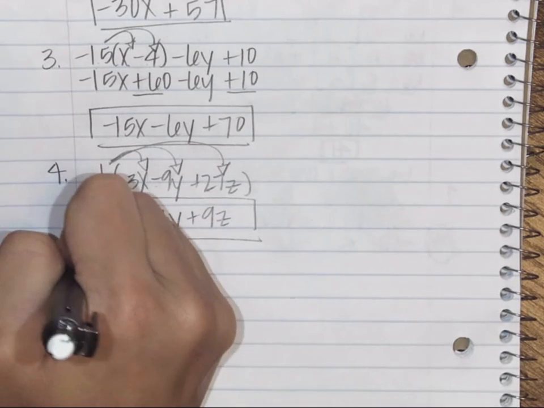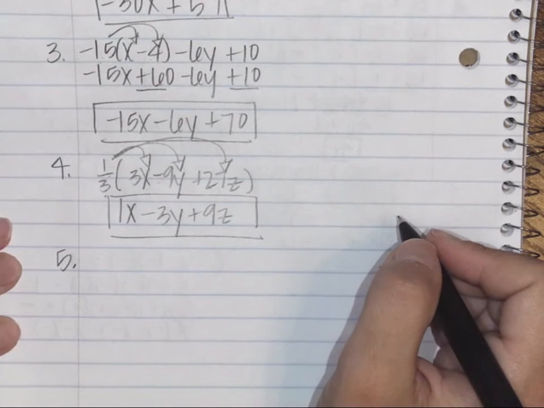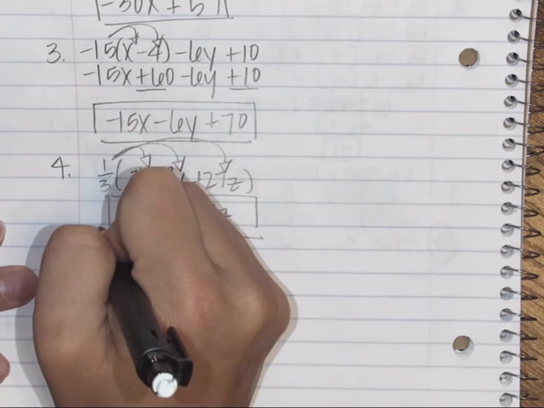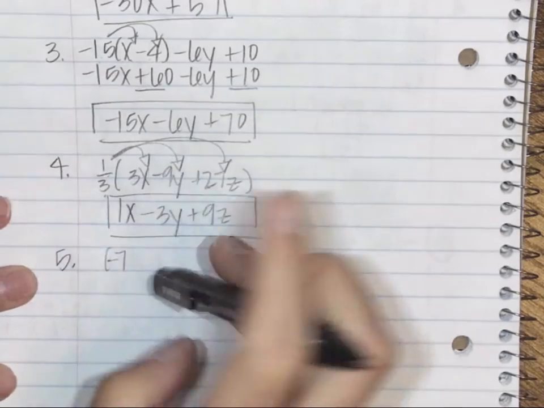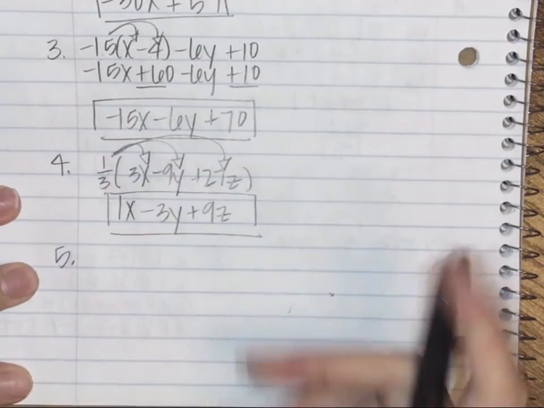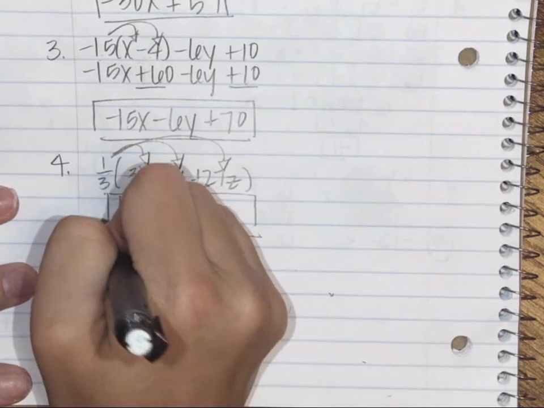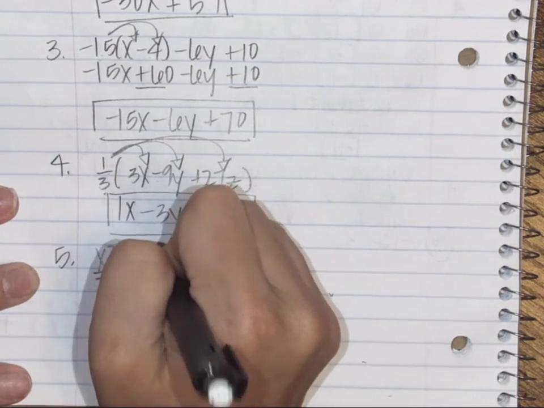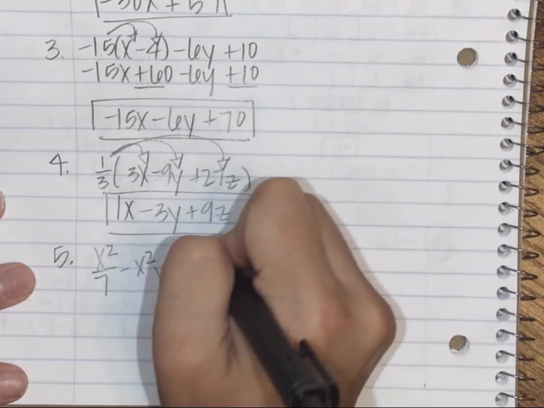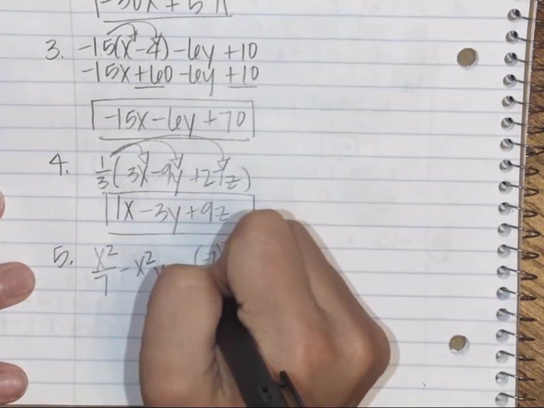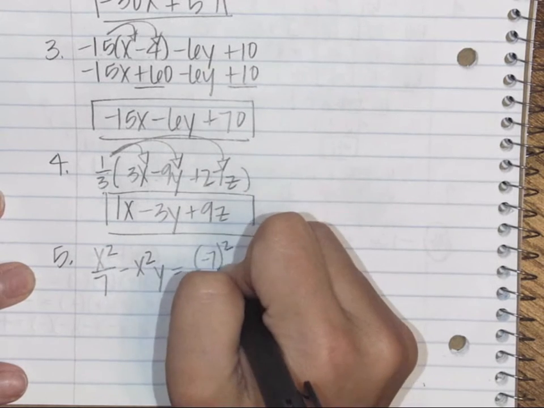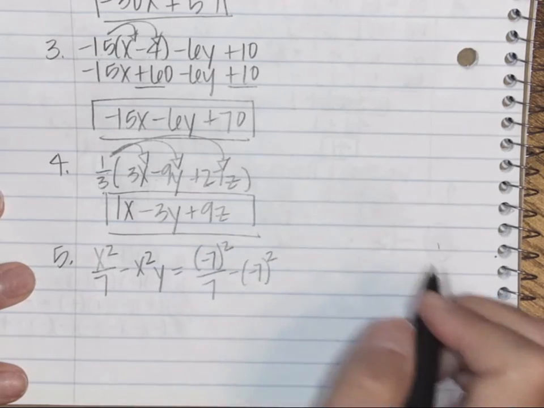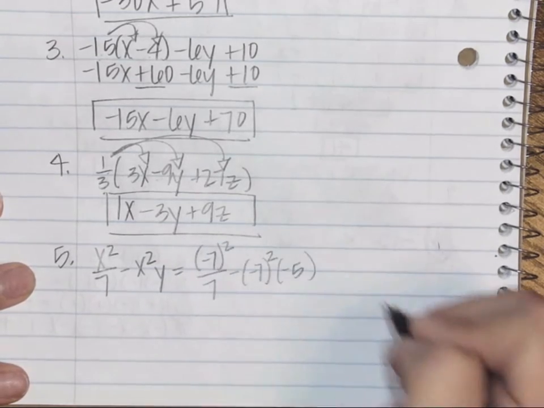For number 5, we are going to do substitution. So we're plugging in negative 7 for x and negative 5 for y. And like we said in our notes, I would highly suggest that when you substitute, that you put parentheses around what you are substituting. So on number 5, we have x squared divided by 7 minus x squared y. So I'm going to plug in negative 7 for x. And I'm going to plug in negative 5 for y.